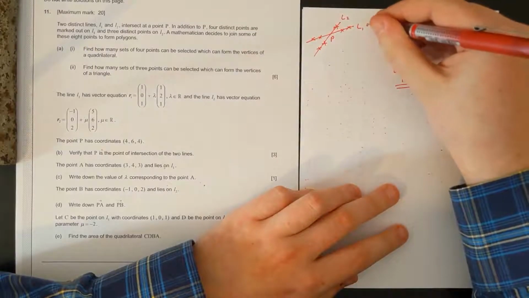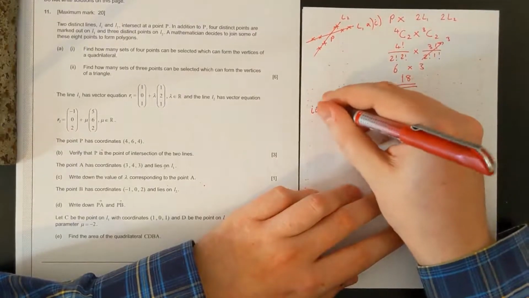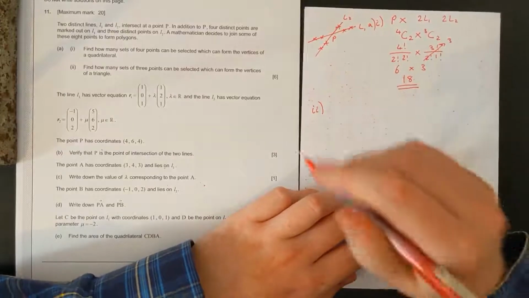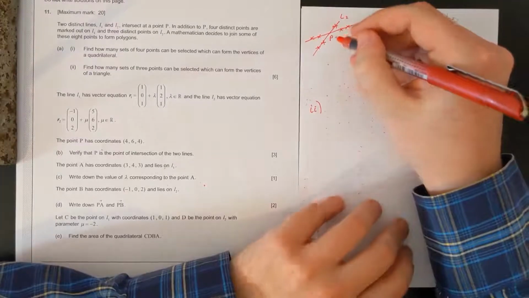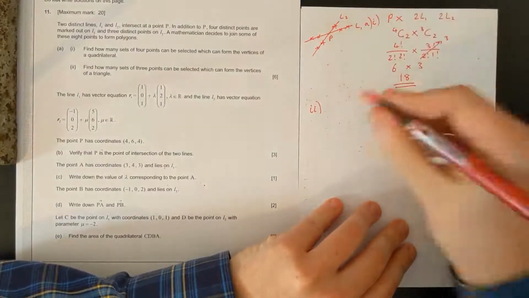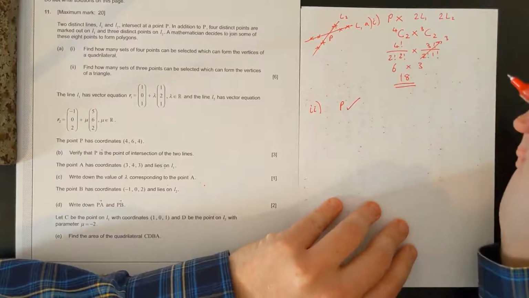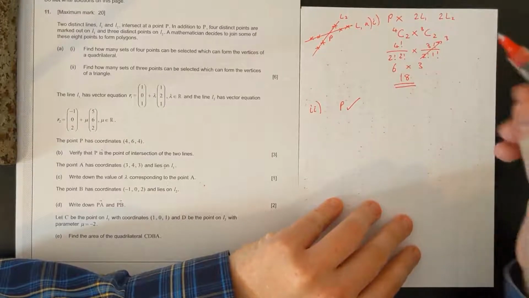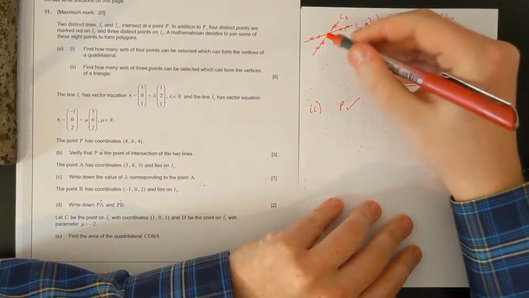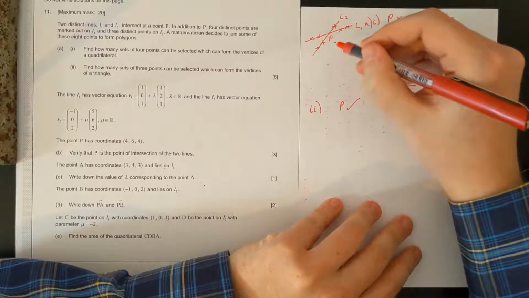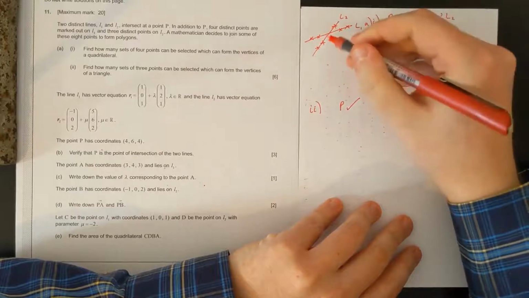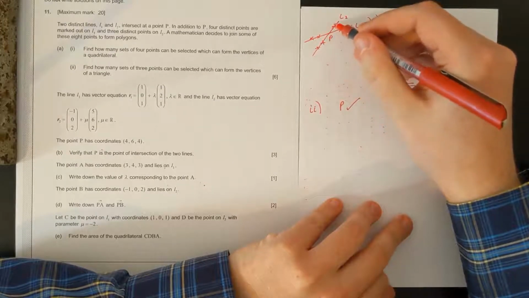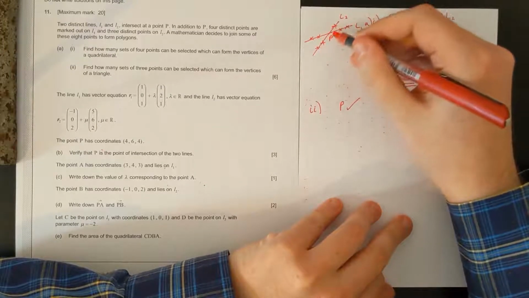That's part 1. Part 2, I can use my same diagram, find how many sets of 3 points can be selected which can form the vertices of a triangle. So now I start to look. If I look first, can I use P? I absolutely can, in this situation, use P. And then, additionally, I can either have 1 on each line plus P, or 2 on one line and 1 on the other, or 2 on one line, but then not P.